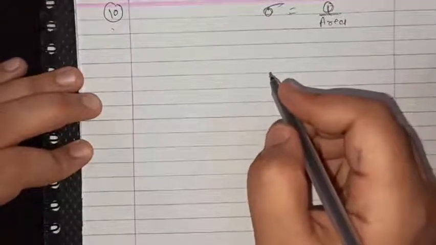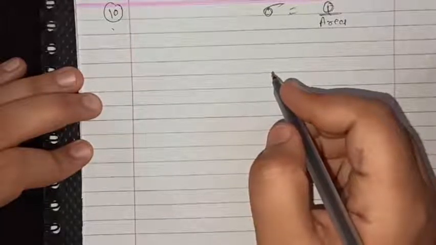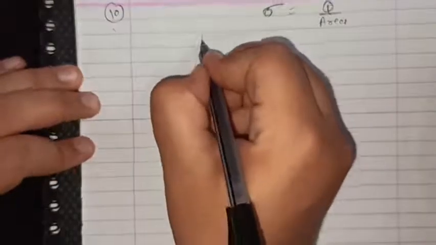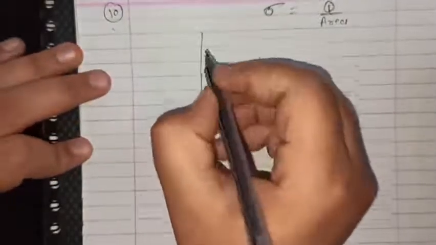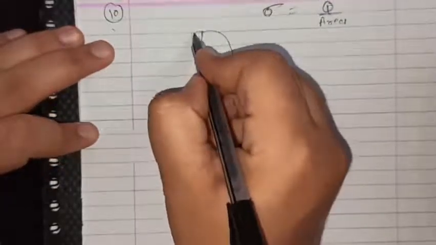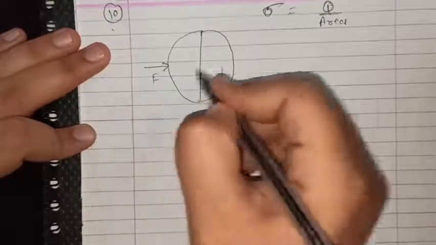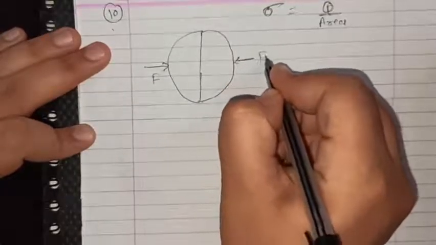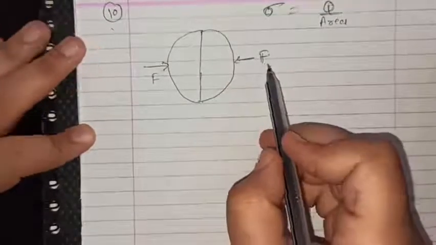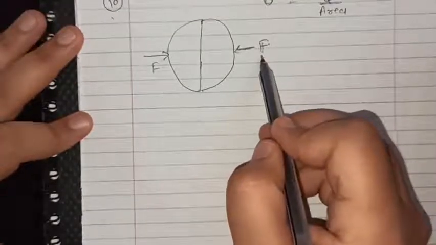The spherical shell is made of two hemispherical shells held together by pressing them with force F. So the spherical shell is made by joining two hemispherical shells and pressing them with force F. We want to find on which quantities this force F depends.